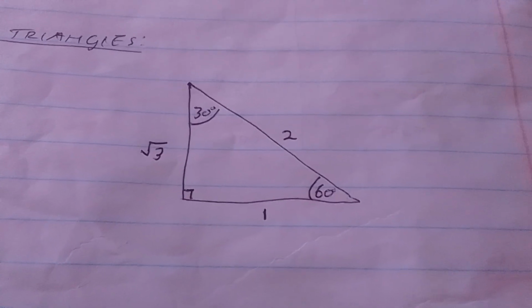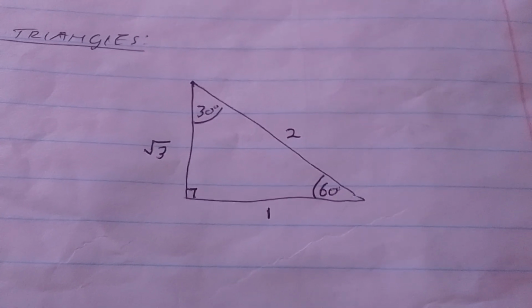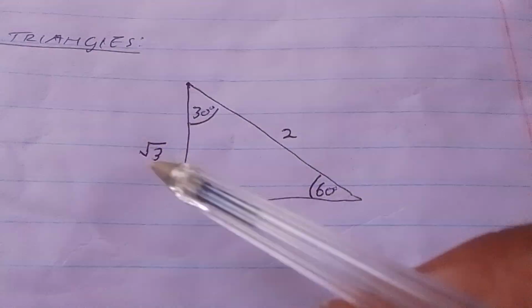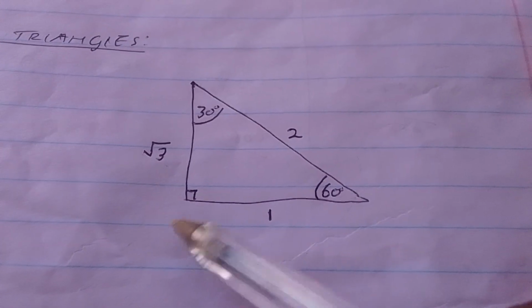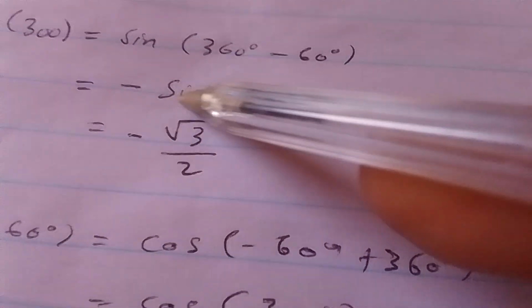So let's go to our example here. You can see that your sine 60 is what? You know that sine is always opposite over hypotenuse. So what is your opposite here? It's square root of 3. And what is your hypotenuse? It's 2. So now you can go with your negative sign, and in place of sine 60 you place these values, and then you are done. Don't use a calculator.